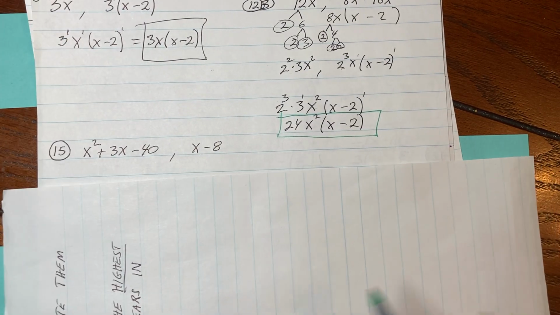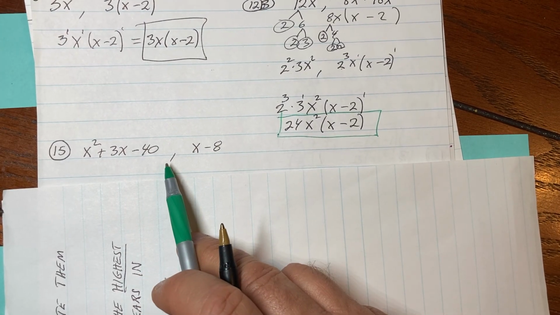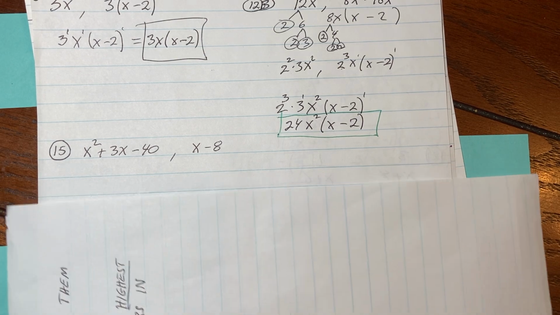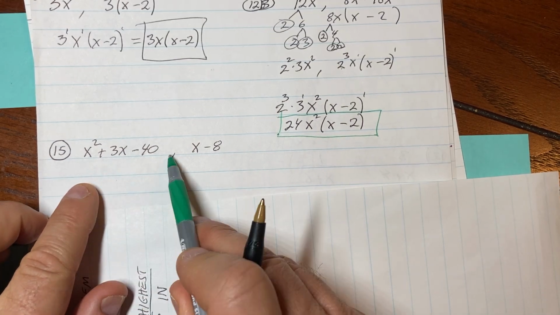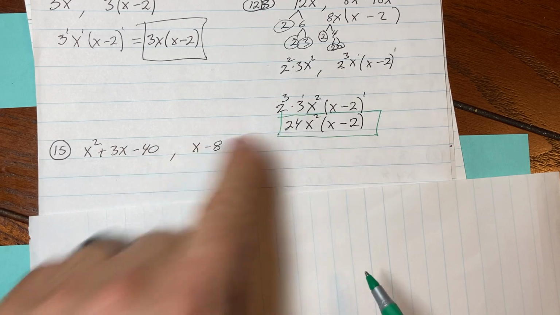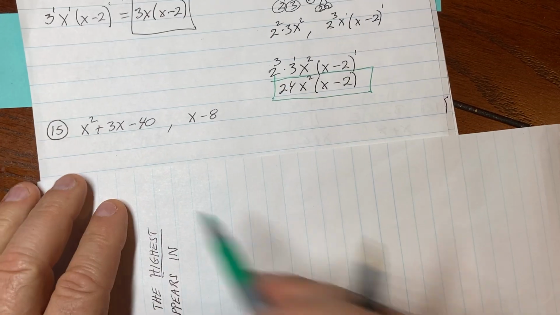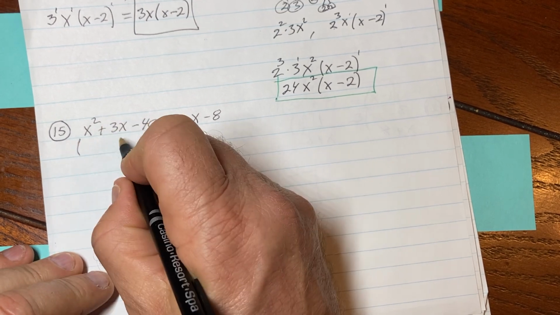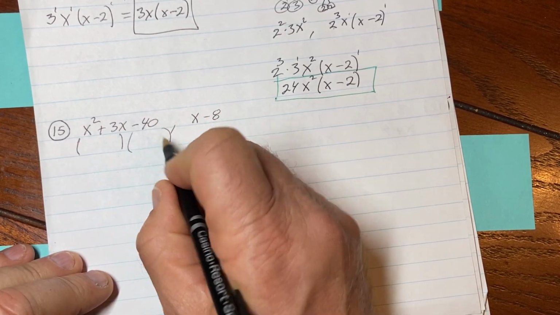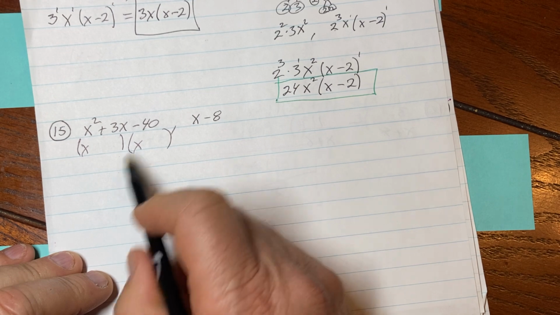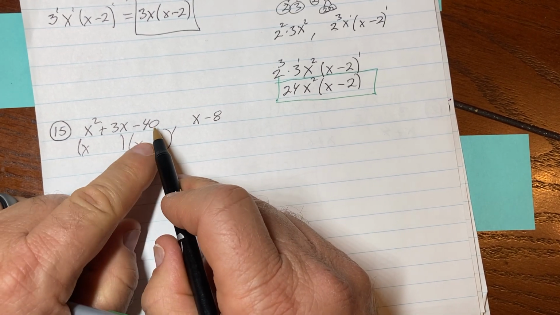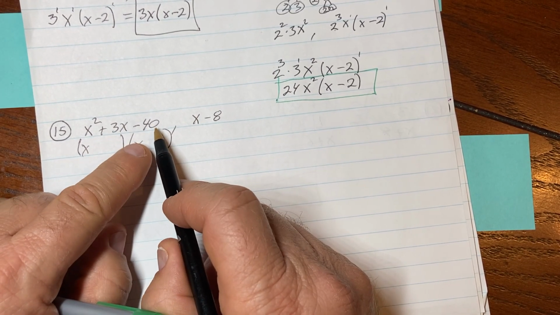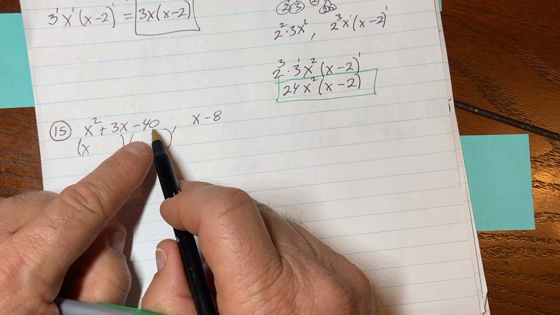All right, now we get to go into some more stuff. So can you factor this? This is just like this stuff, it's just getting more challenging, that's all. Can you factor this? Yeah, good thing we know how to factor. So that's going to be x and x, 10 times 4. 1 and 40, 2 and 20, 10 times 4, 8 and 5.